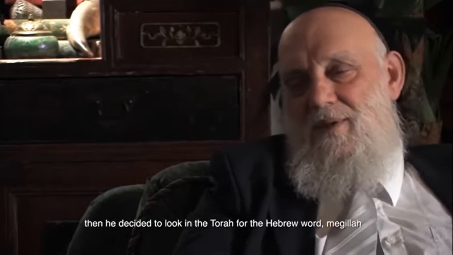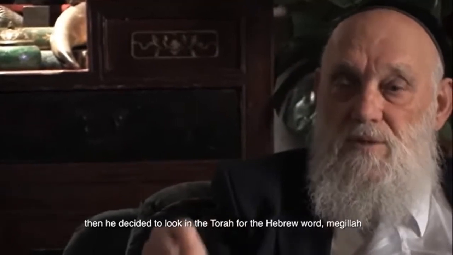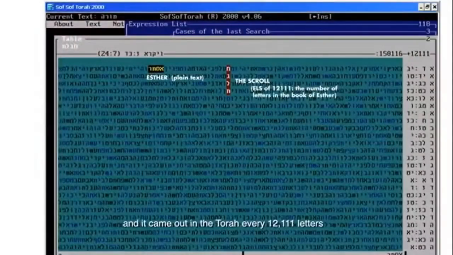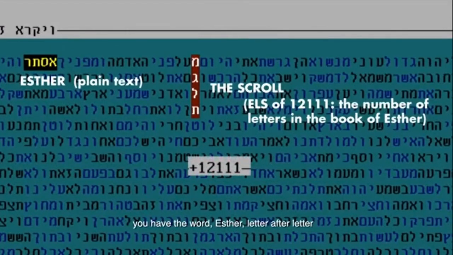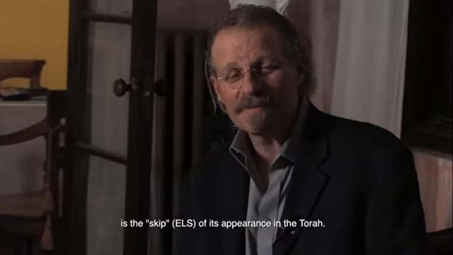Then he decided to look in the Torah for the Hebrew word Megillah, which is scroll in Hebrew, and it came out in the Torah every 12,111 letters. It means you had the word Esther, letter after letter, and then you have the word Megillah, scroll, appearing every 12,111 letters in between. Amazing. So it means the number of letters of the scroll of Esther is a skip of its appearance in the Torah.